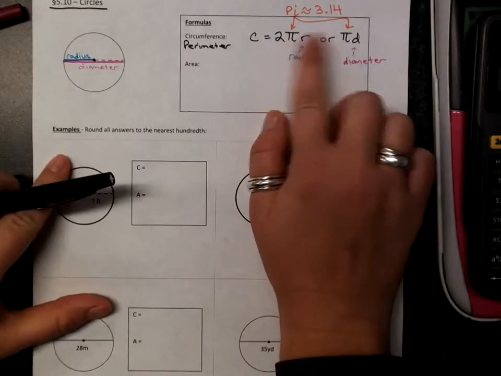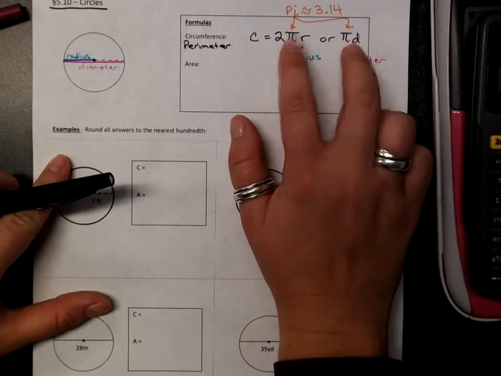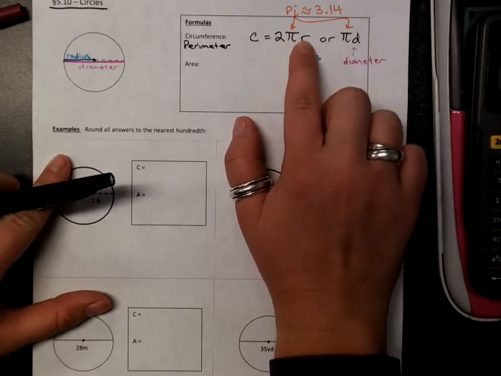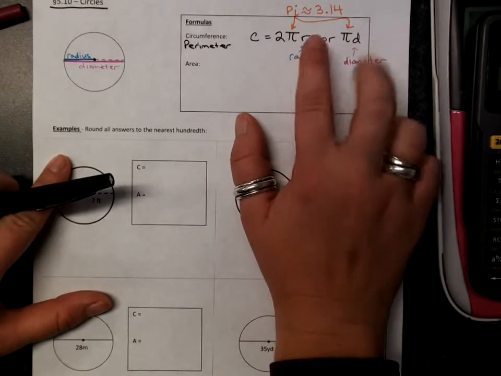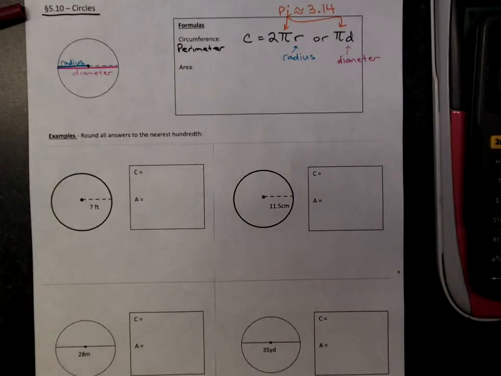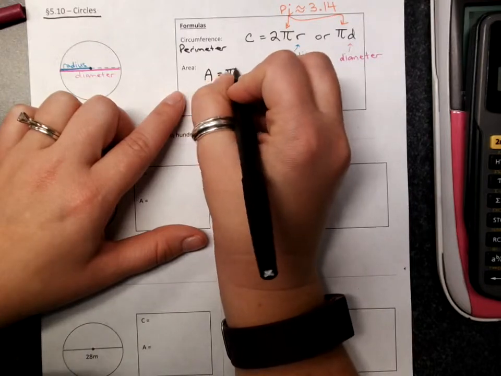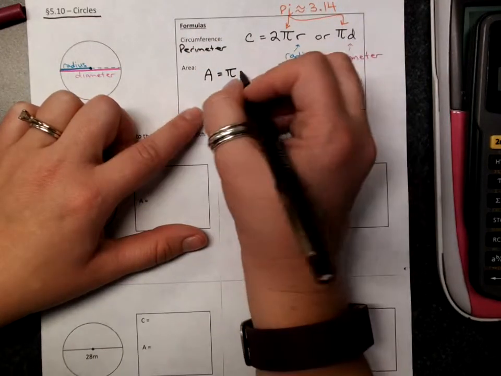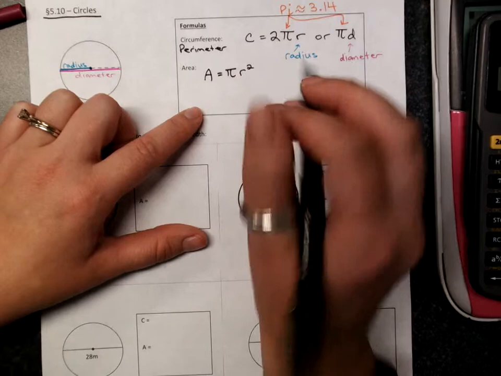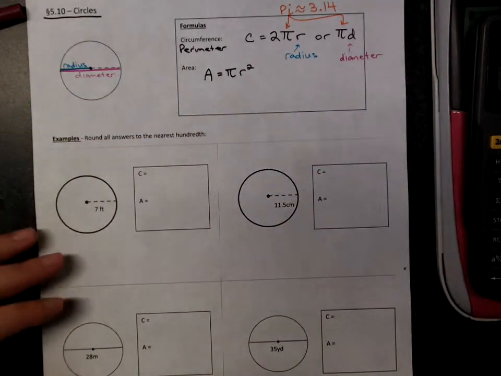So again, two different ways. It's the same, because 2 times the radius is the same thing as the diameter, but we'll get into that in just a minute. Then the other formula is for area. Area of a circle is pi, so again that number 3.14, r squared, so the radius squared.